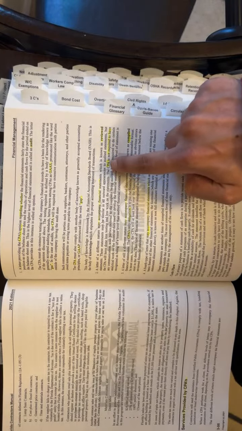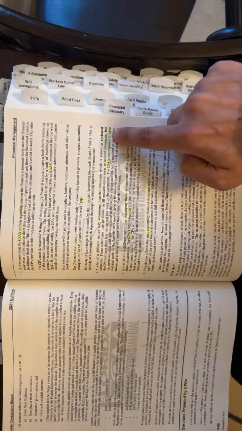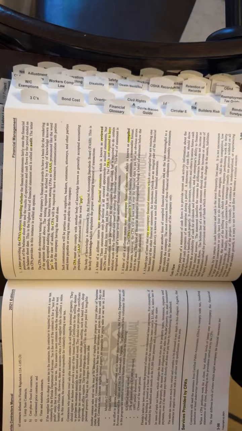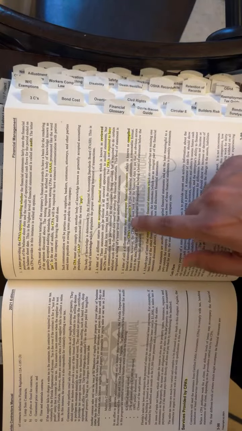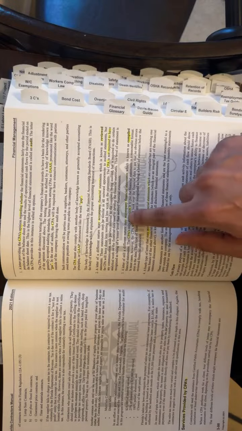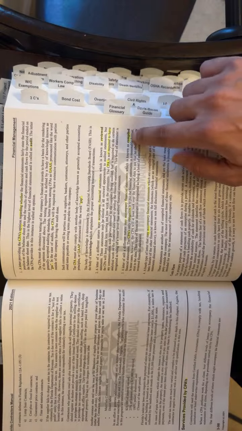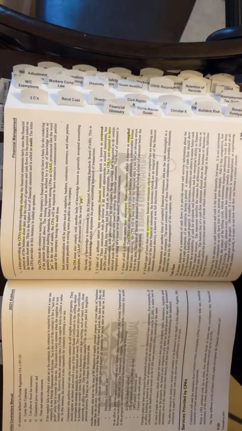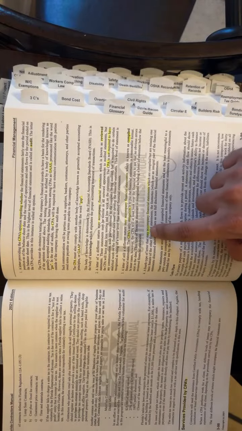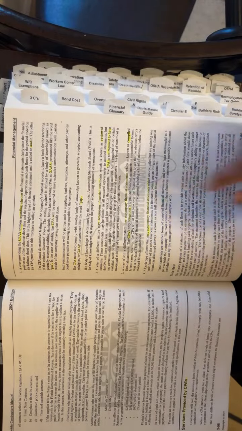Highlight CPA is not required to have any communication. Highlight number 3, may accompany financial statement, which is known as compiled. Highlight CPA, only obligation. Highlight may accompany financial statements.